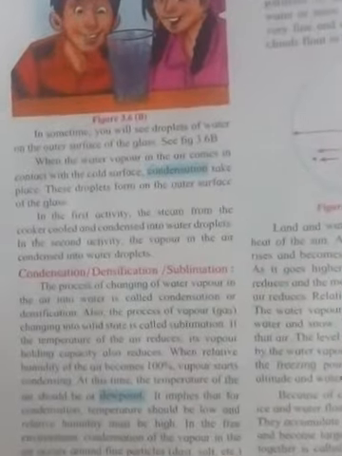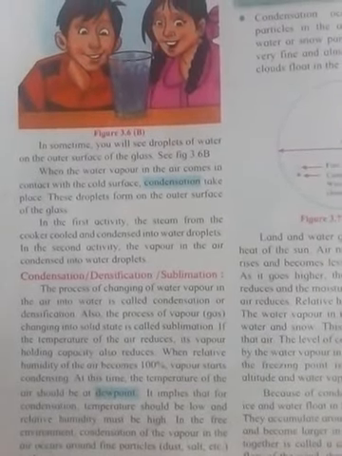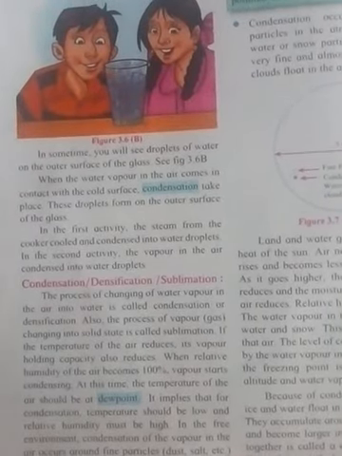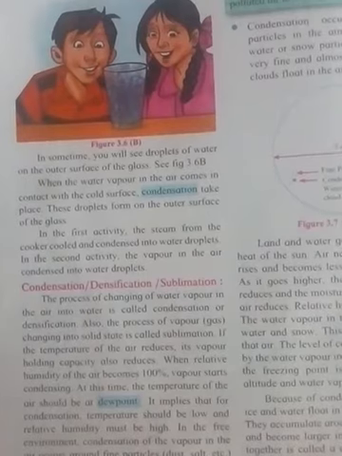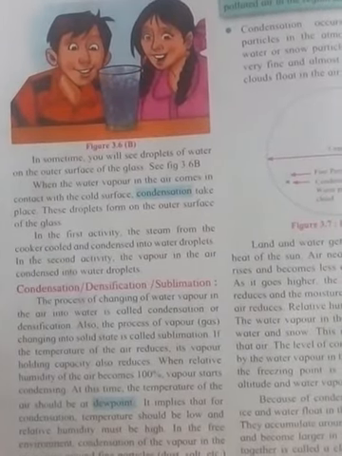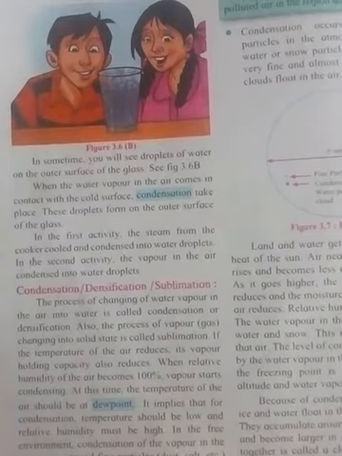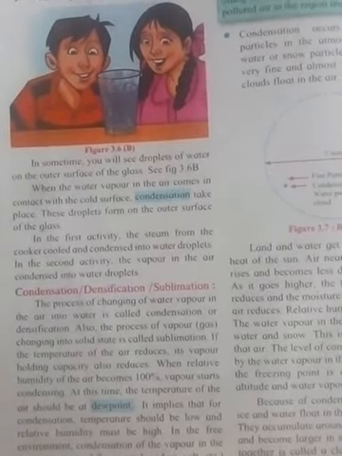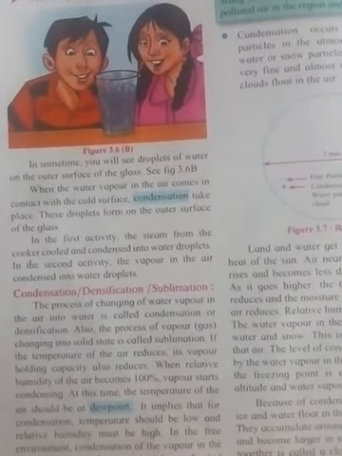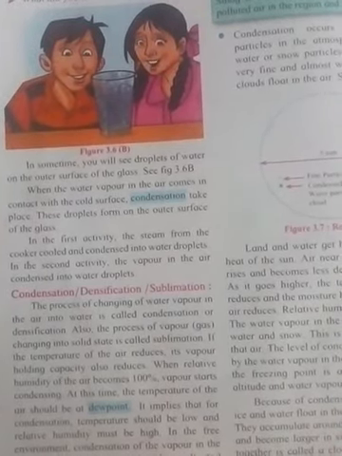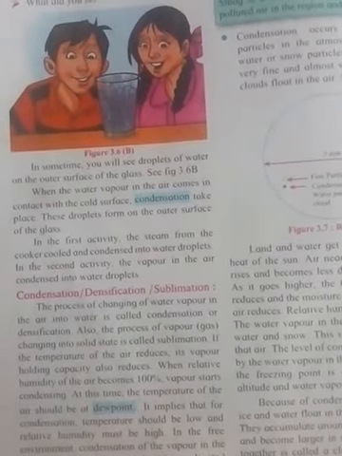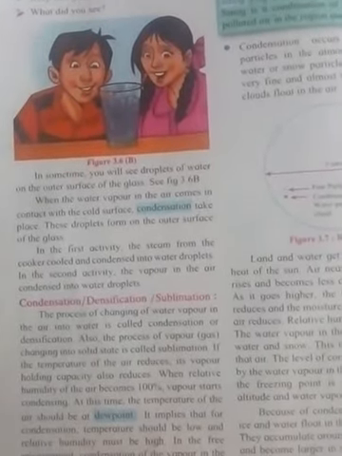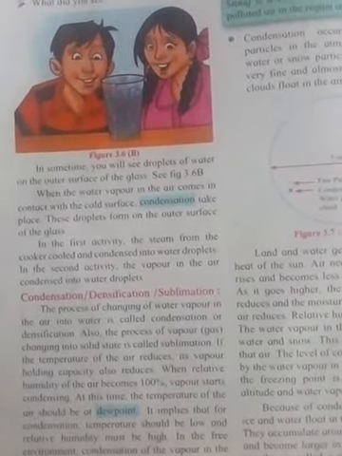Here we are given condensation and sublimation. The process of changing water vapor in the air into water is called condensation. That means the process of changing the water vapor in the air into water is called condensation.